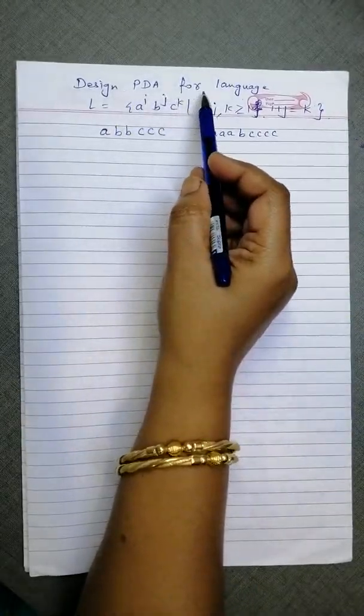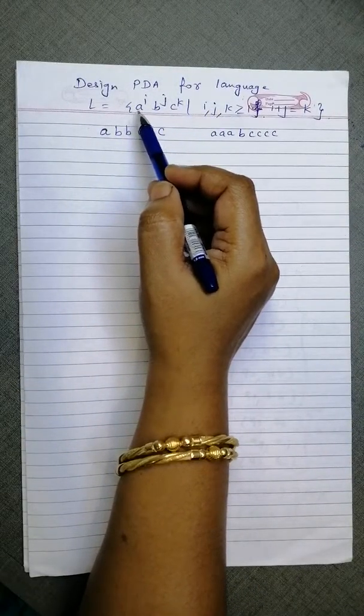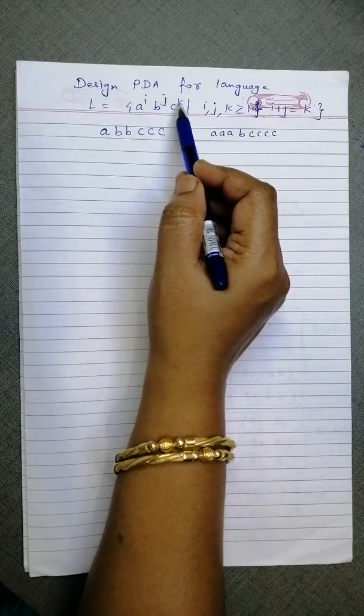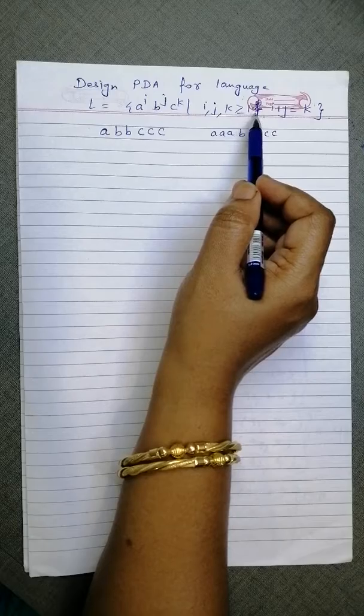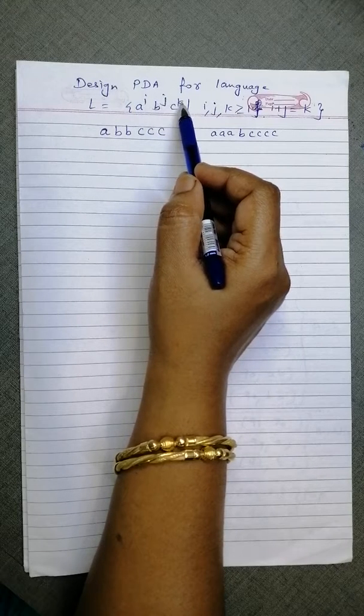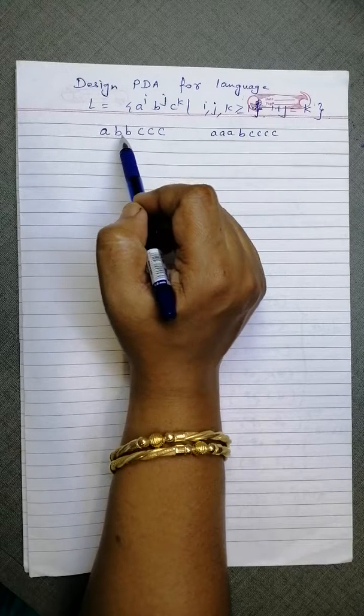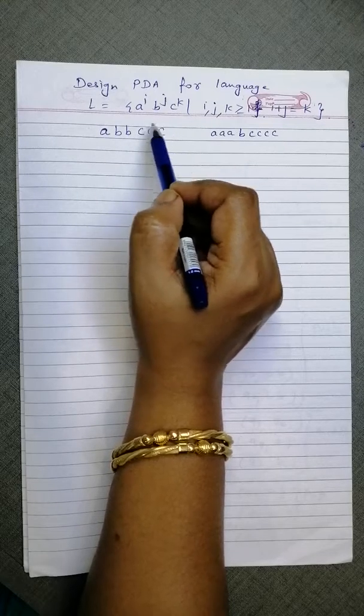Design PDA for language L, where L = a^i b^j c^k. The condition is i, j and k are greater than or equal to 1 and i + j = k. That is, the number of a's plus the number of b's is equal to the number of c's.